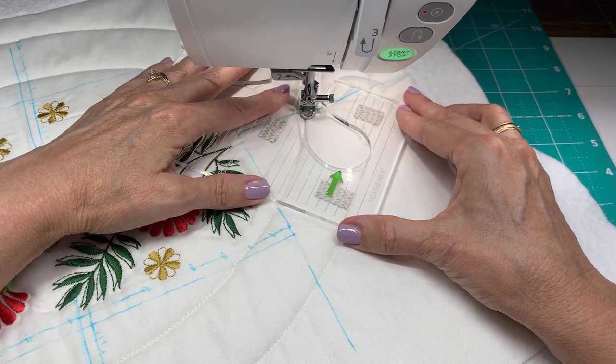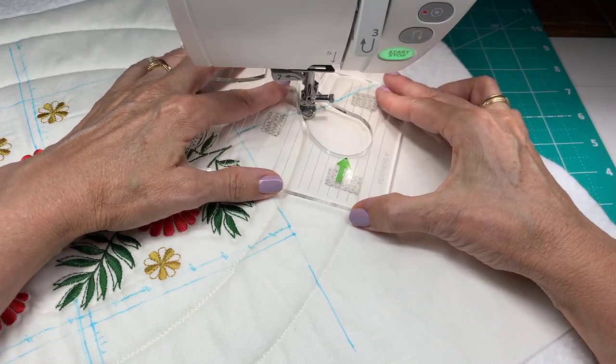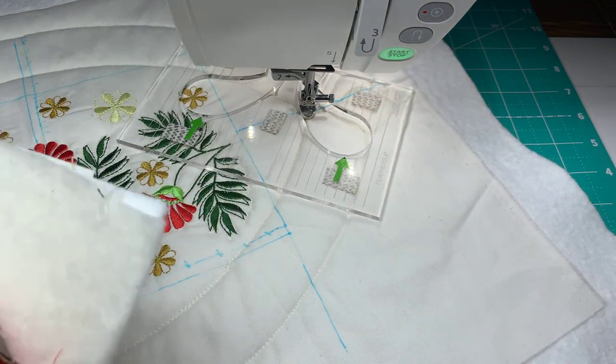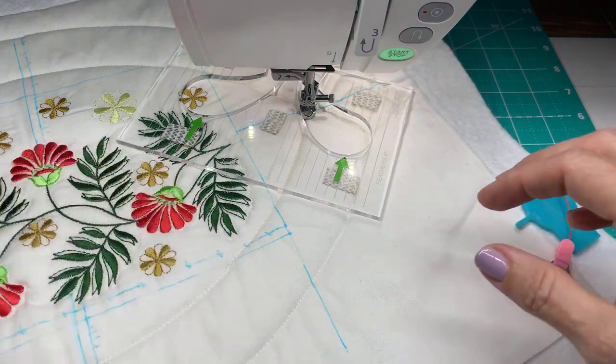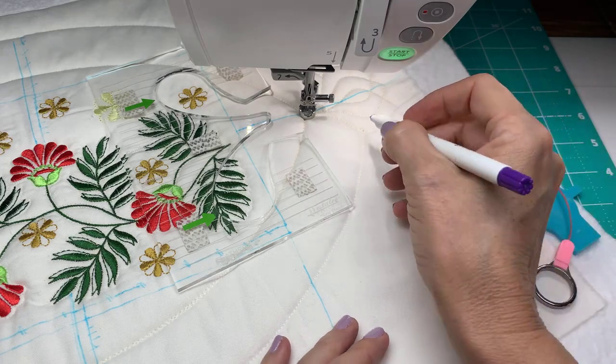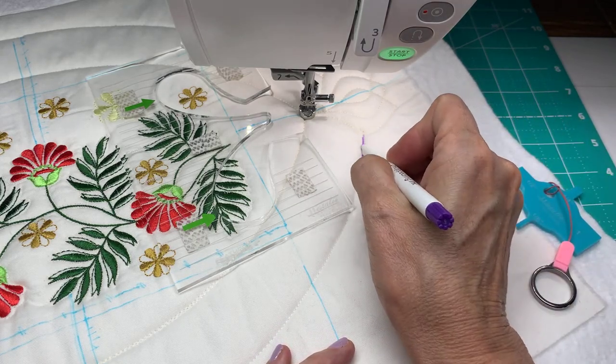If I turn this a little bit, I can get a 1/4 inch. I have to at least have a 1/4 inch right there. Let me get my spacing gauge out so you can see it too. And I'll actually mark this right here just so you can see the alignment. This is the edge of the arc right there.